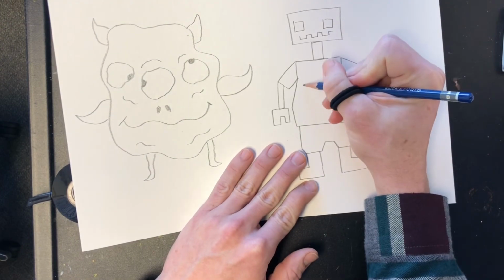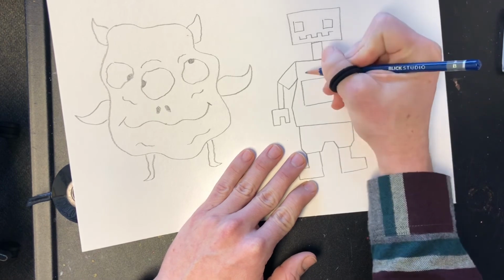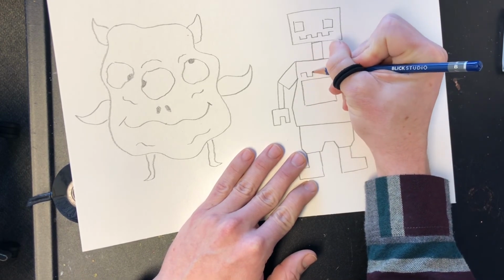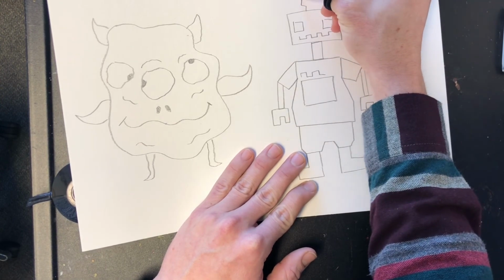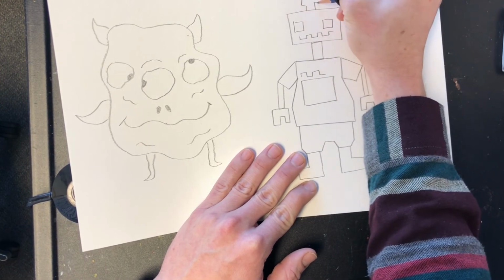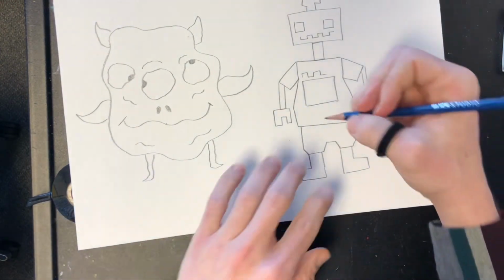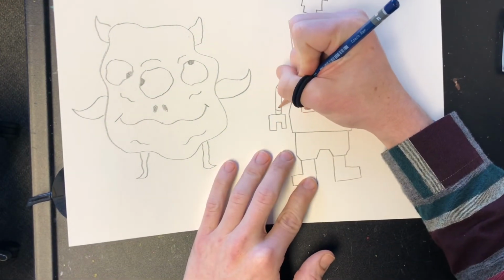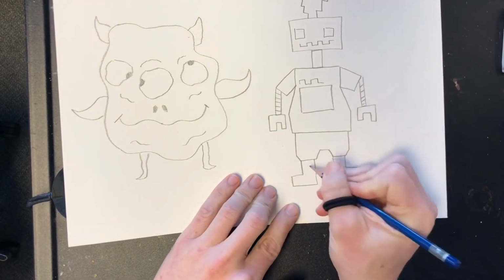So maybe I will put a TV screen on him. And I'll use some more geometric lines. Maybe some geometric antenna. And this can be a real helpful robot. Straight lines. Remember, we're using just straight lines over here.